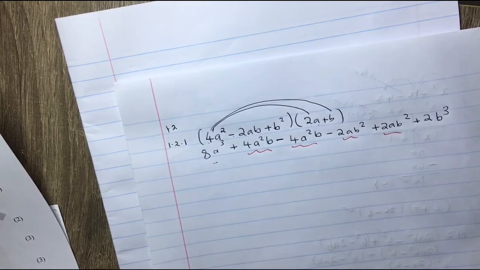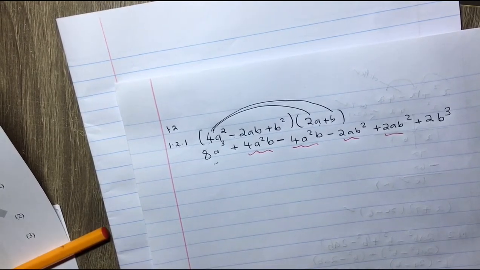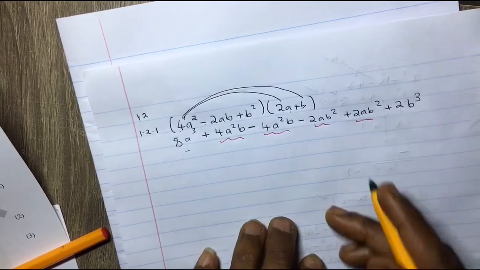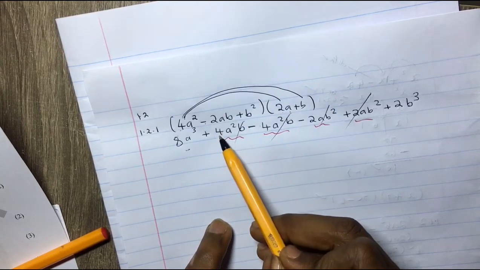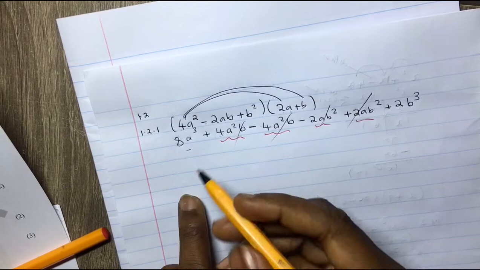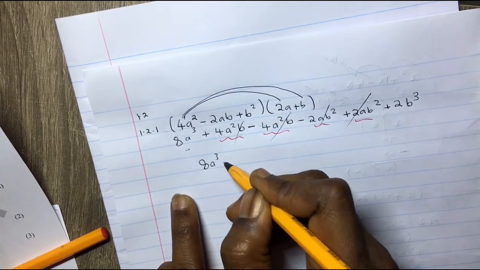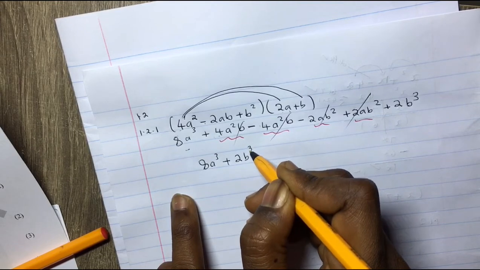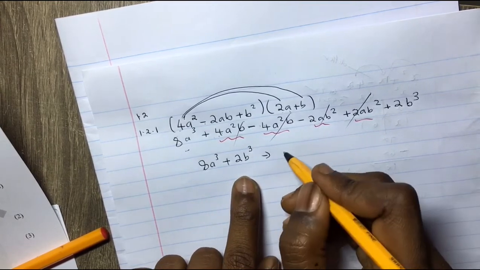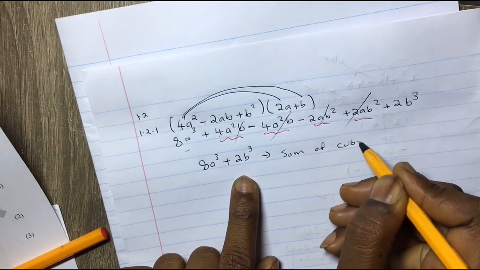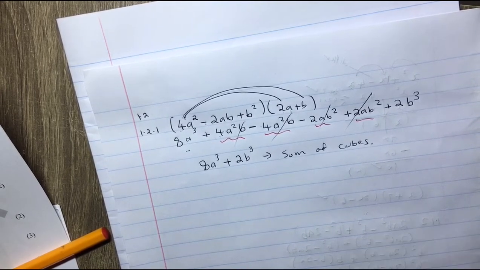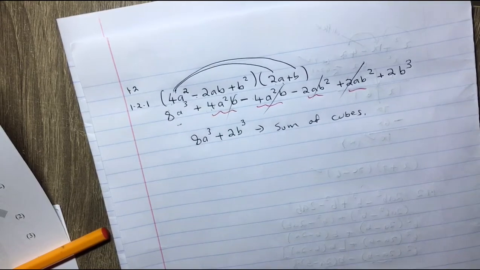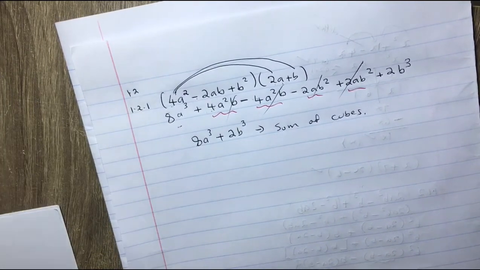Oh, okay, this one works quite nicely. So it's a cube, eh? It's a cube. So what's gonna happen? This and this goes out, this and this goes out, because we have a positive 4 and a minus 4. Minus 4 is 0, so that one is 0. So you're only left with 8a cubed plus 2b cubed. So this one, if you were to factorize it, is what? Is the sum of cubes. Sum of cubes. Yeah. Luckily we're not factorizing it, but if we were factorizing it, it's working out quite nicely there. Let's go on.